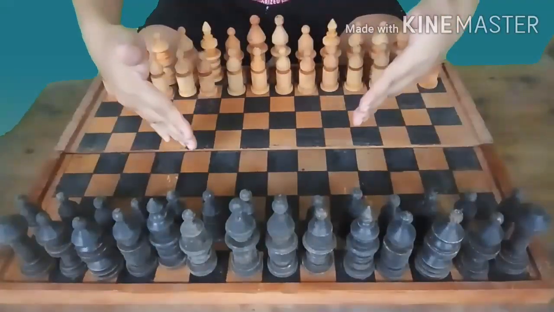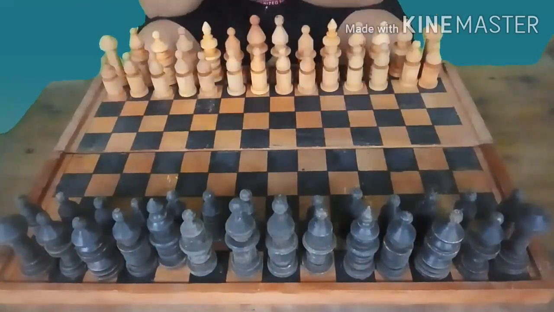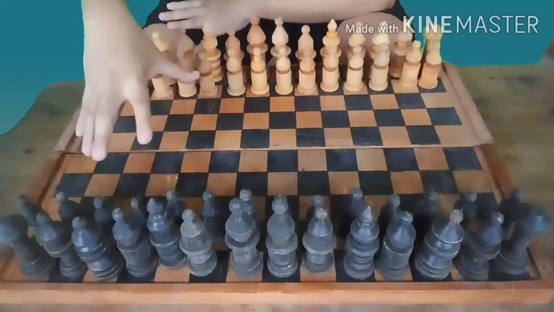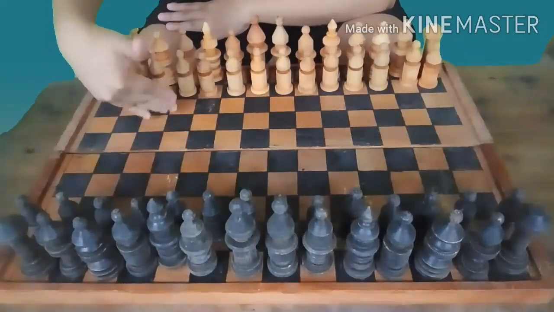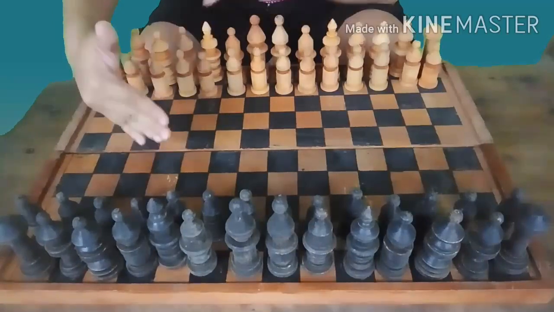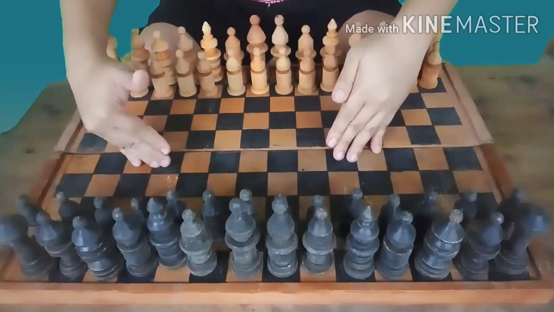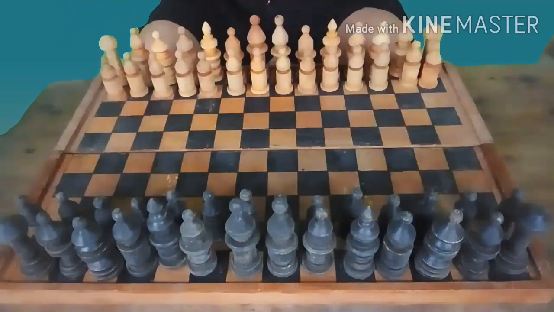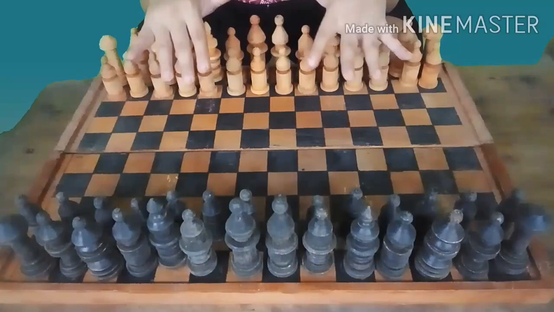In the Guwogovche, there are 54 pieces. And the board is 10, while in chess there are only 8. So let me introduce you to the pieces.